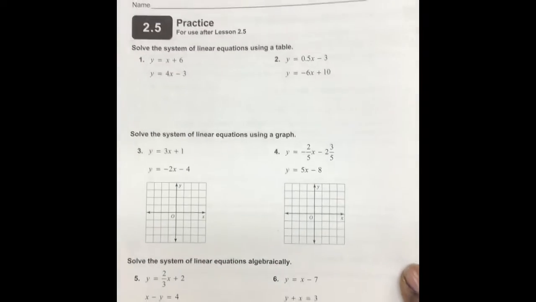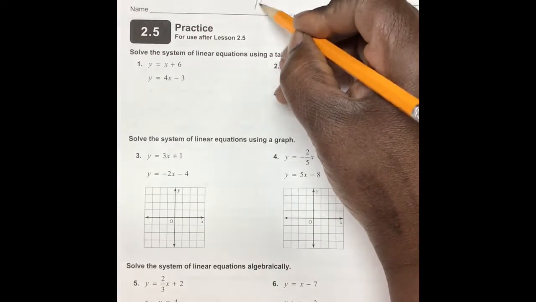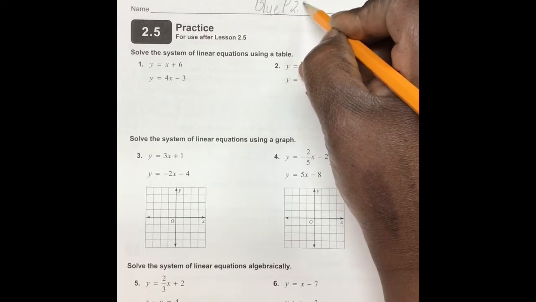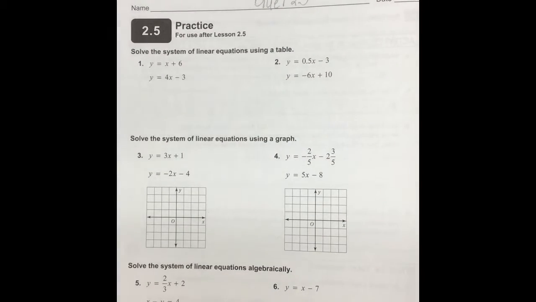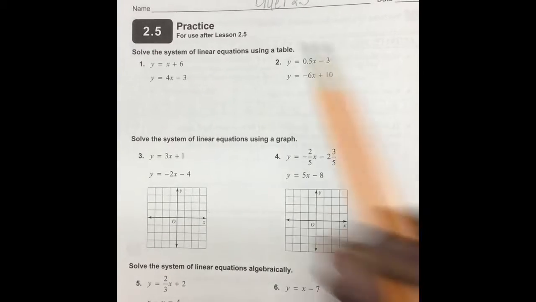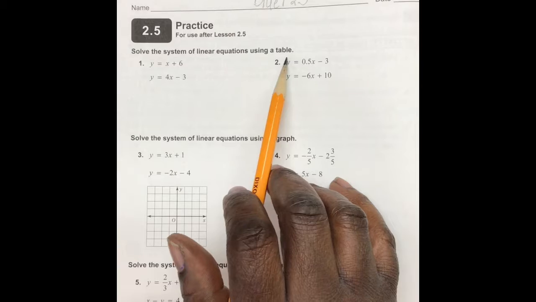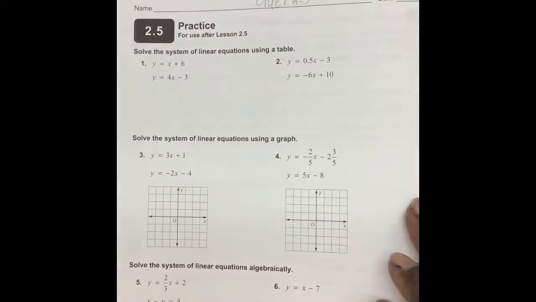Hello class. Today we're doing Blue P2.5. Let's begin. Our problem reads, solve the system of linear equations using a table.